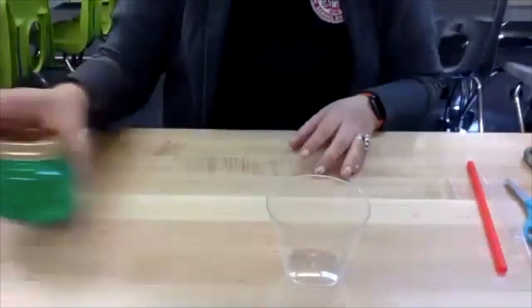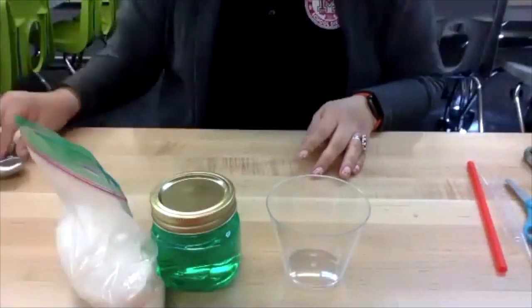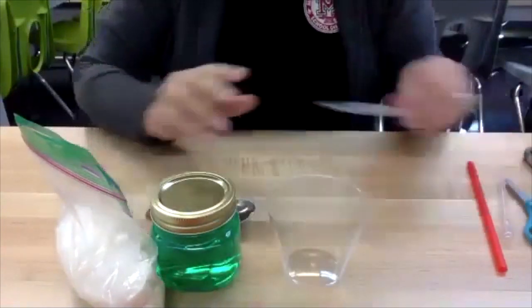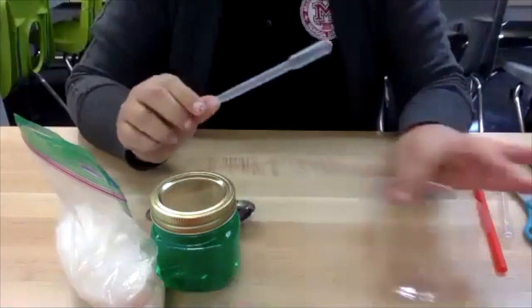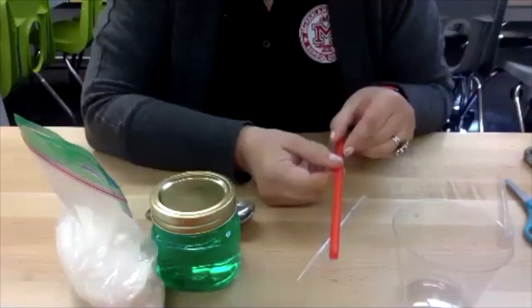This lesson is actually called bubble building. Who doesn't love bubbles? To get started, we are going to need some materials. So your materials are going to include a cup. You're going to want some dishwashing liquid, some sugar, a tablespoon, a pipette. If you don't have a pipette, then you can use a straw.